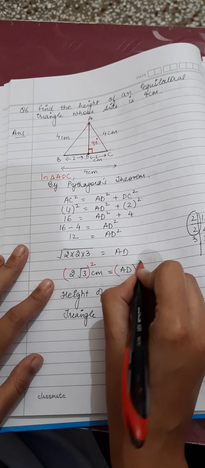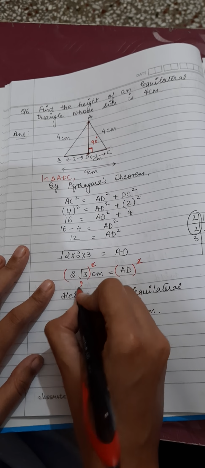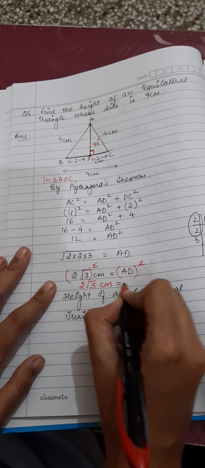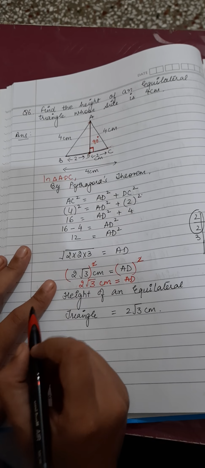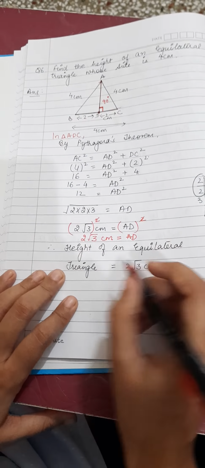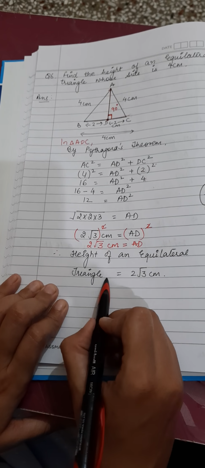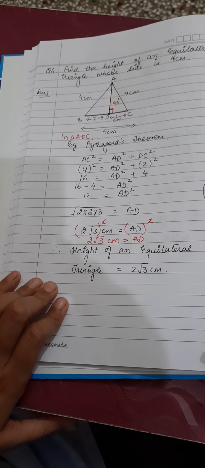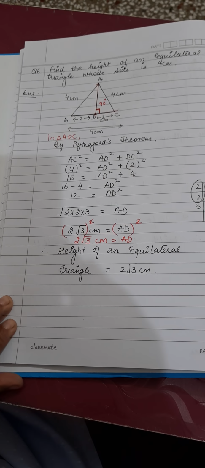Now square and square cancel, so this will become 2 root 3 centimeters is equal to AD. Okay. So that means the height of an equilateral triangle is 2 root 3 centimeters. So this is your question number 6.